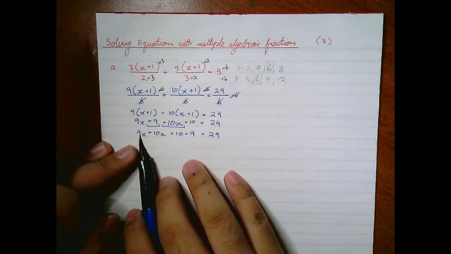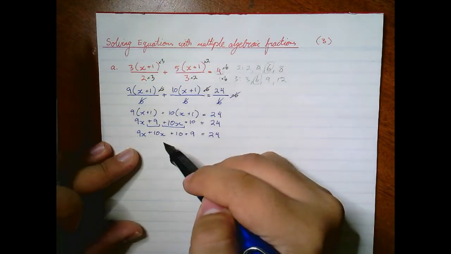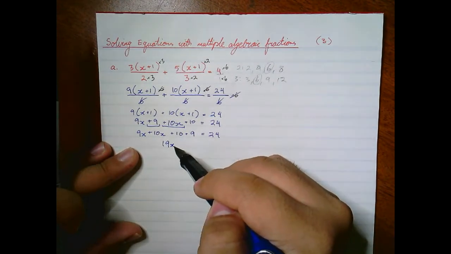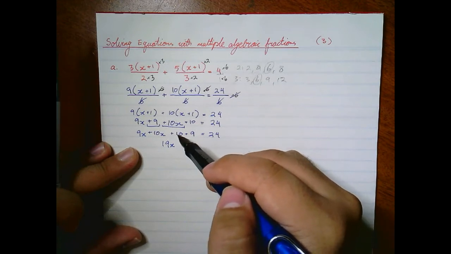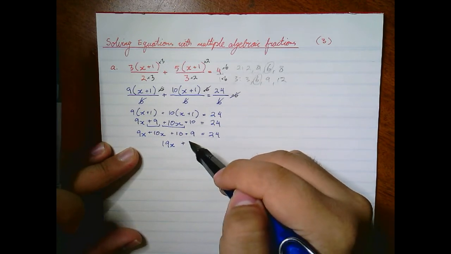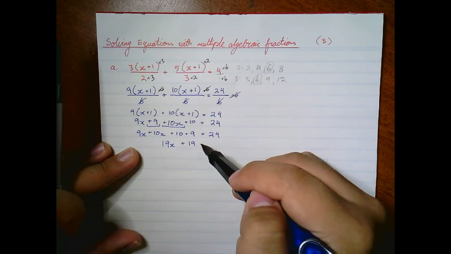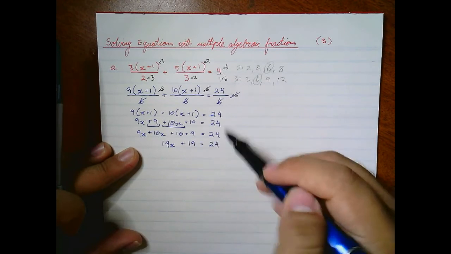Collecting like terms, 9x plus 10x, that's 19x. 10 plus 9 is 19, which will give us equals 24.